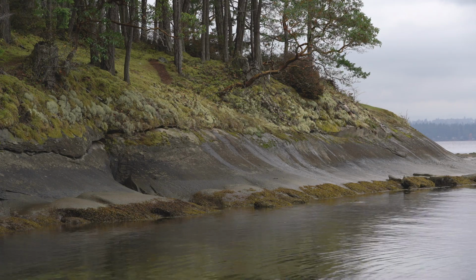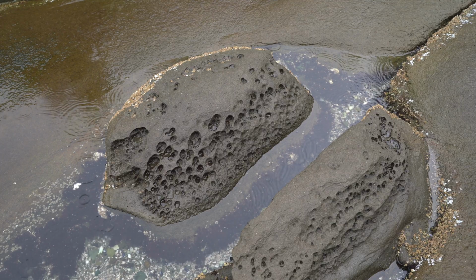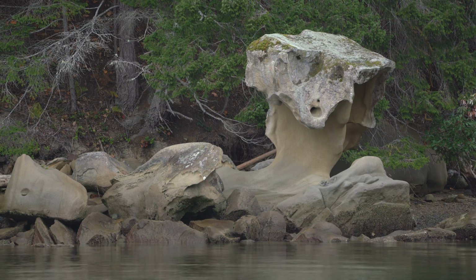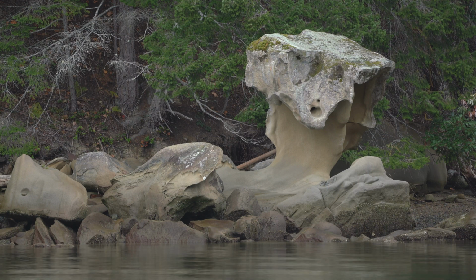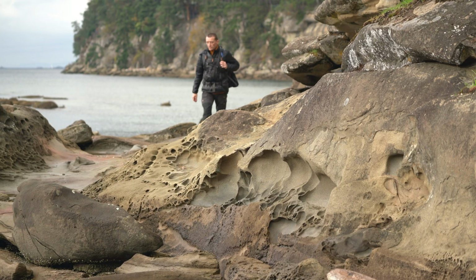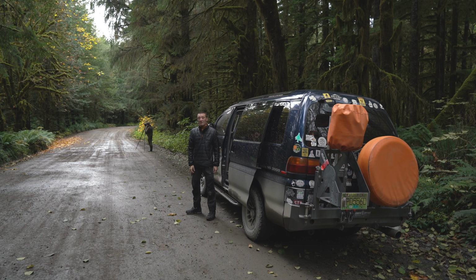Now, I didn't vlog it because it was raining and the weather was pretty poor, to be honest, but the area was amazing. We had all these tafoni rocks and it was just amazing, the formations that you could find down that area, so I really had a good day out. Now, if I got any of the images, I will put them on the screen above.